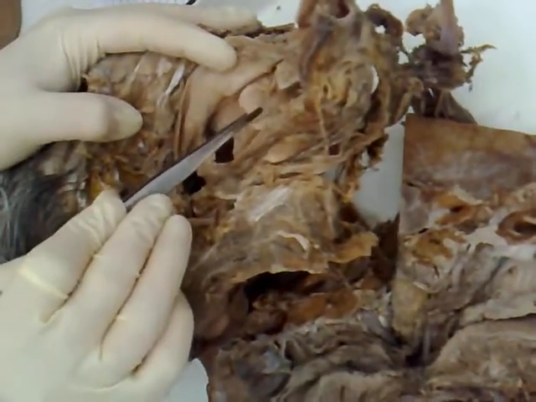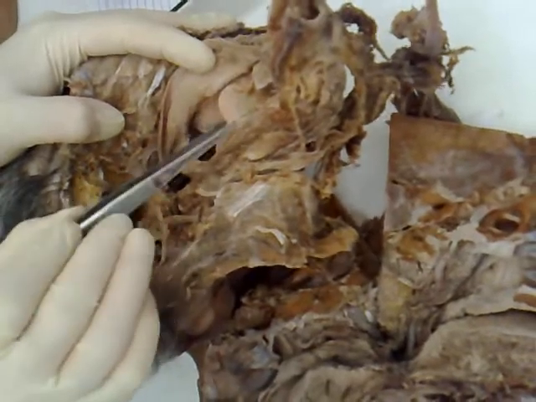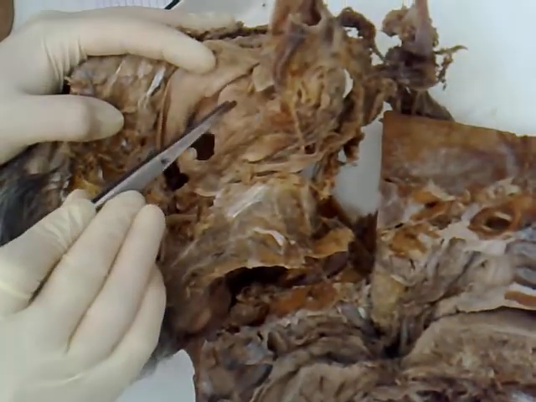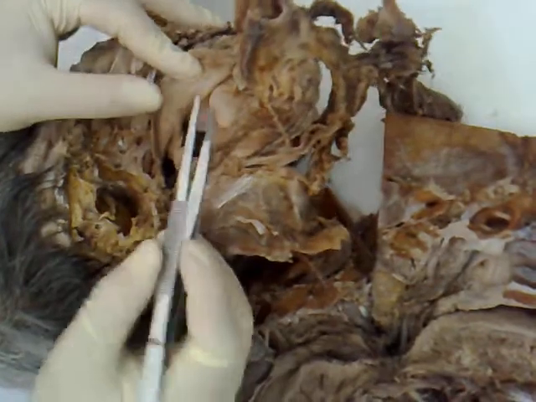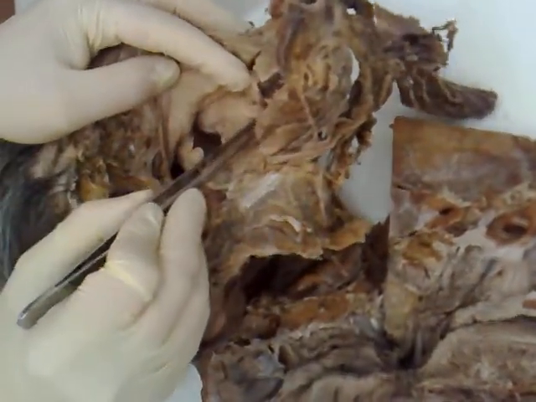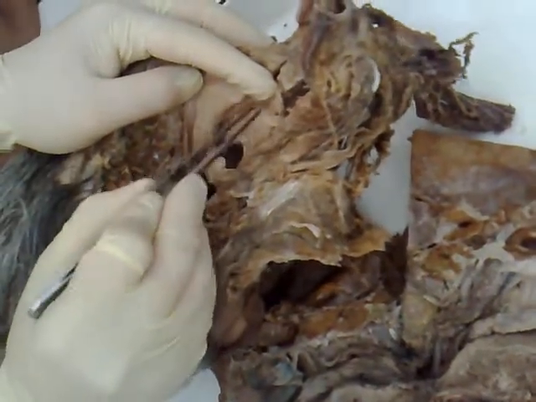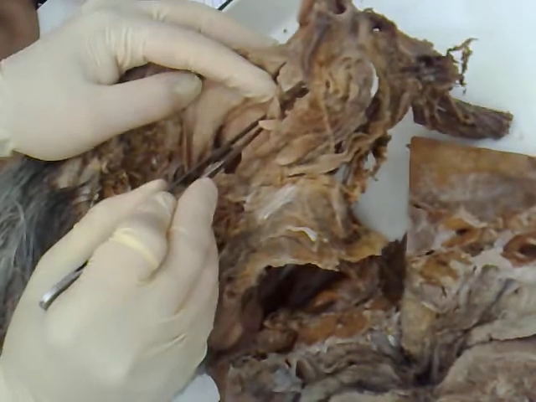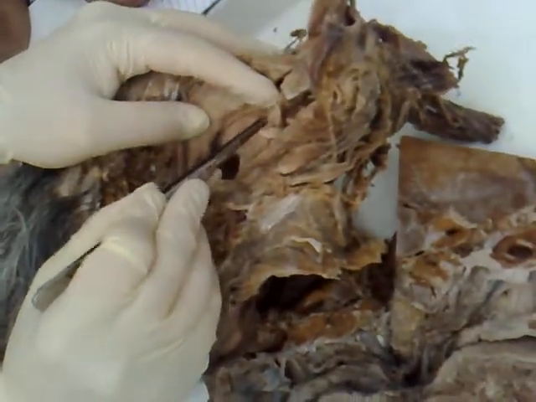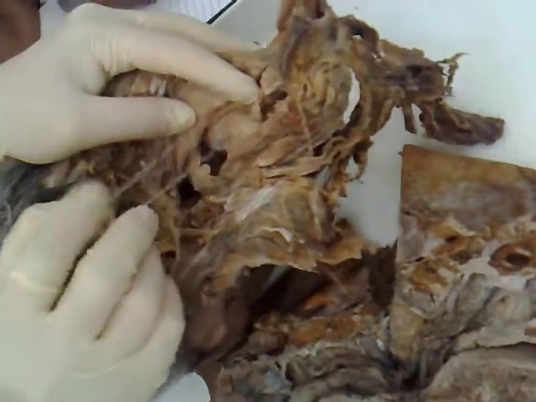More inferior, you have the limit between the oropharynx and the laryngopharynx with the epiglottis. Between the epiglottis and tongue, you have three folds called the glossoepiglottic folds. Two are lateral and one is median. Between them you have two fossae called the valleculae.